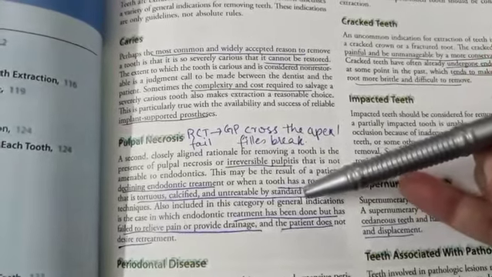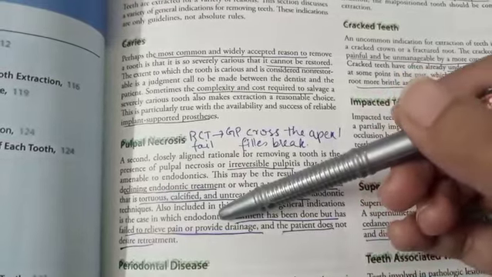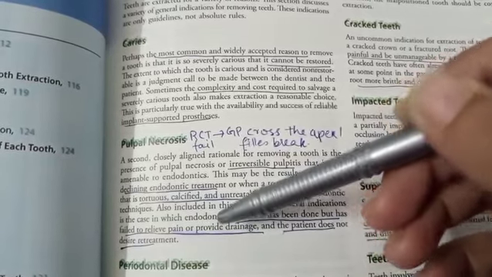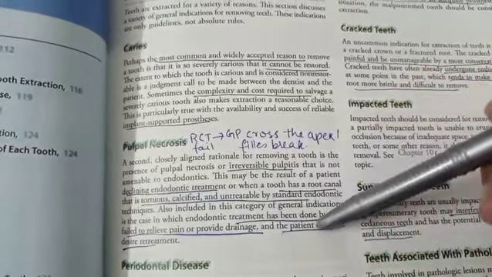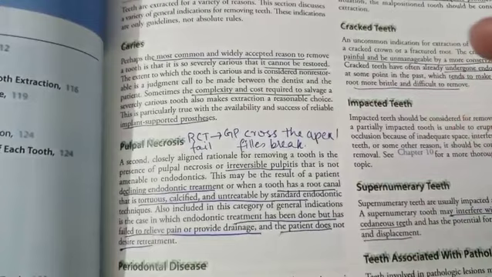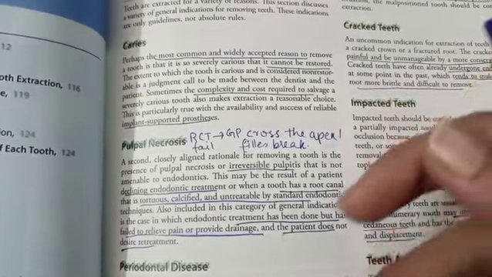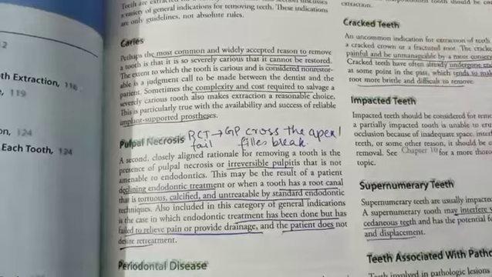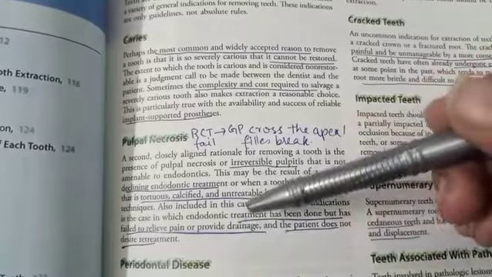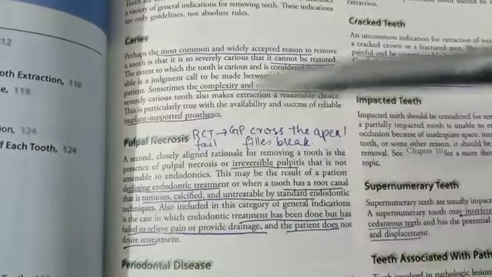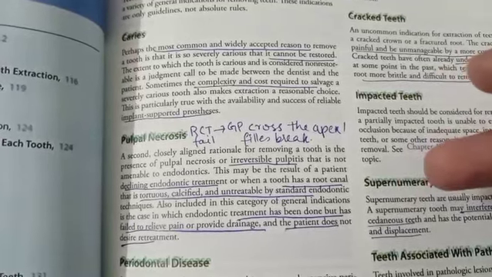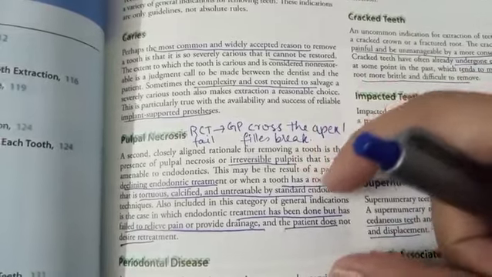Or the treatment has been done but failed to relieve pain, meaning the patient had RCT but the pain is not relieved, or it does not provide drainage, and the patient does not desire retreatment. So with pulp necrosis, sometimes the patient had RCT but the GP stick was overextended, or the patient did not get relief, or the tooth is so destroyed that RCT fails. Because for RCT we also have some indications for when you can do it.